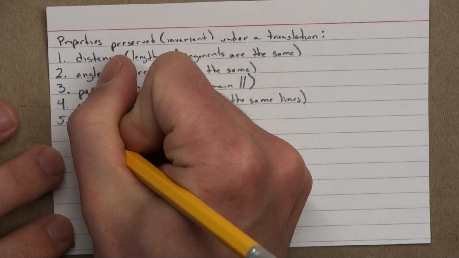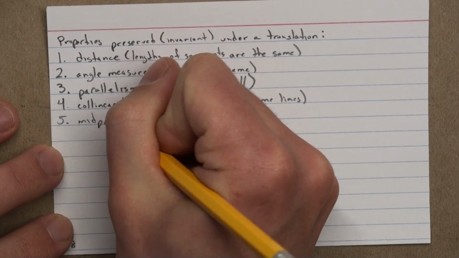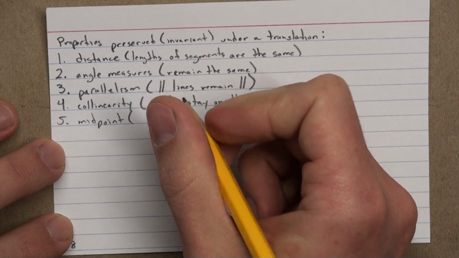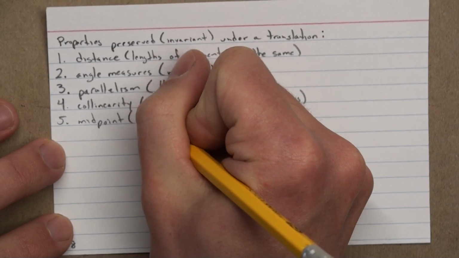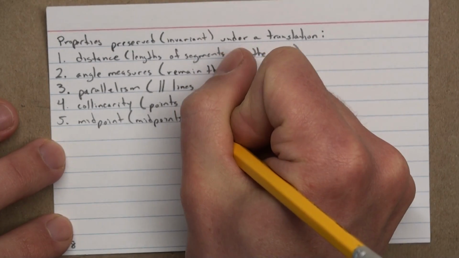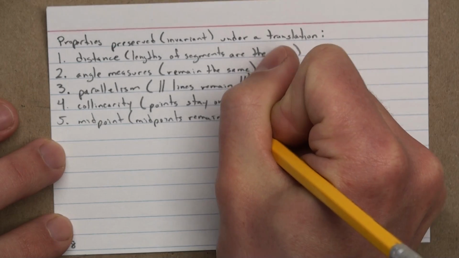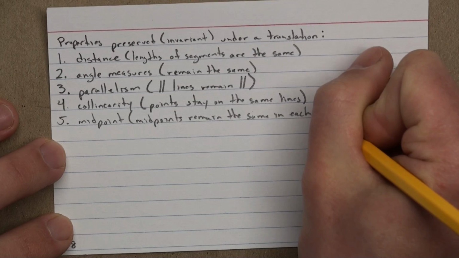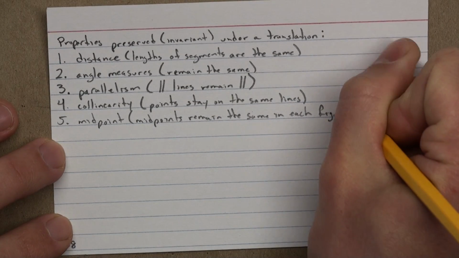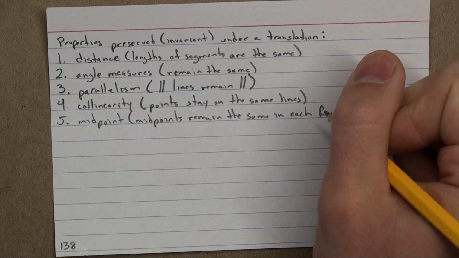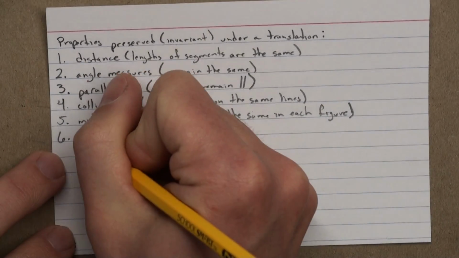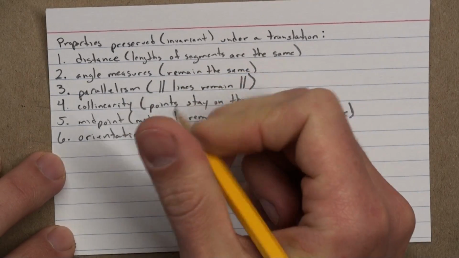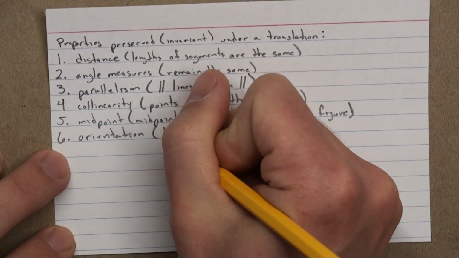Then we have midpoint. Midpoints remain the same in each figure. And then 6, we have orientation. Lettering order remains the same.